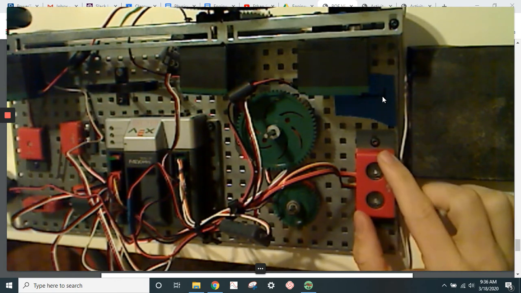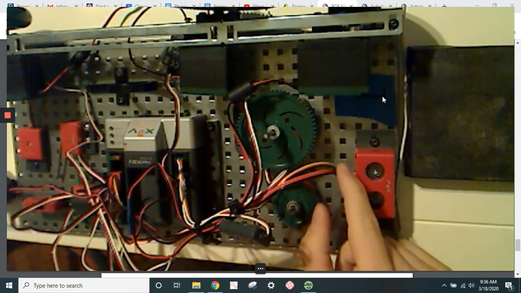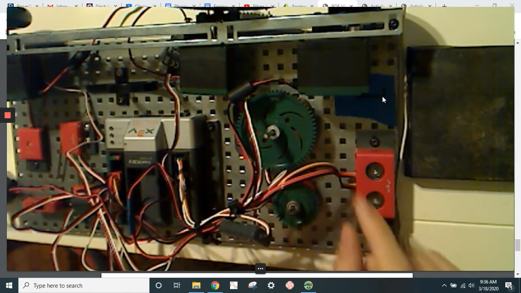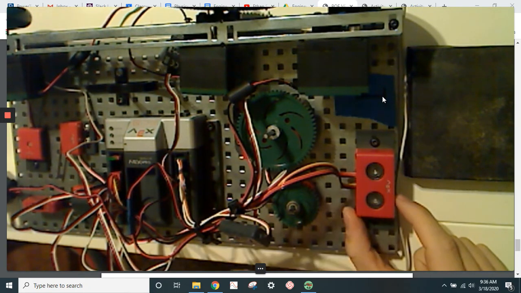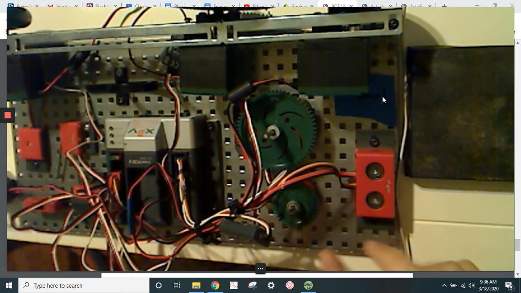Okay, so that's this guy. This can tell how far away something is using kind of sonar. And once again, we have these wires that go out and they signal to tell this guy to fire, and they read that signal as well.